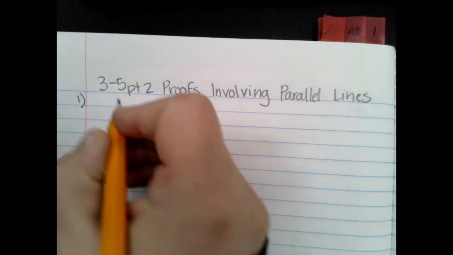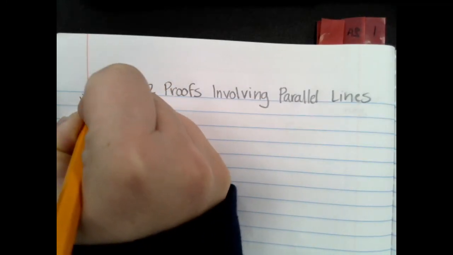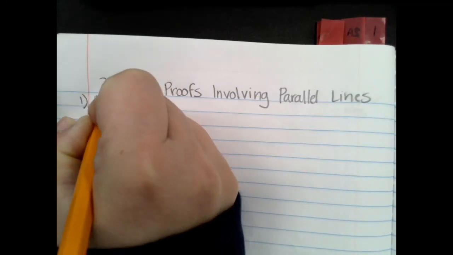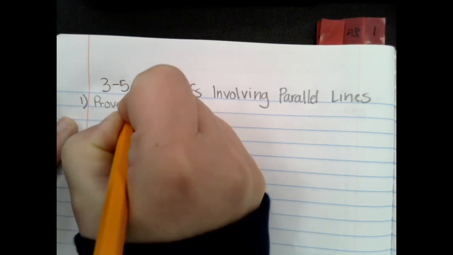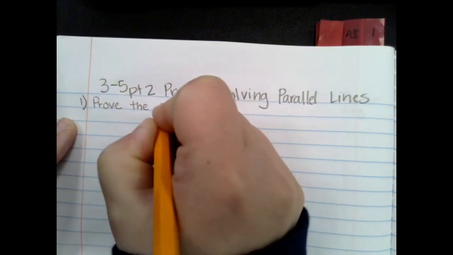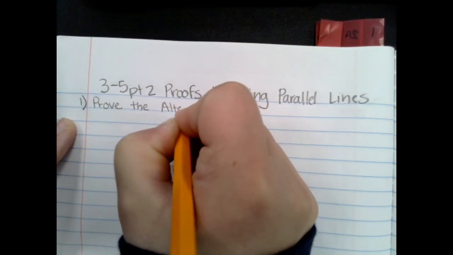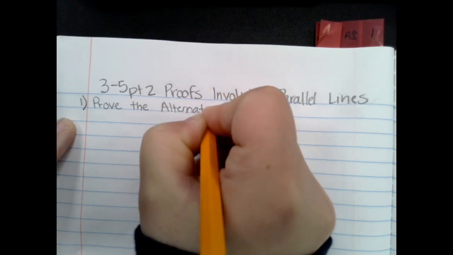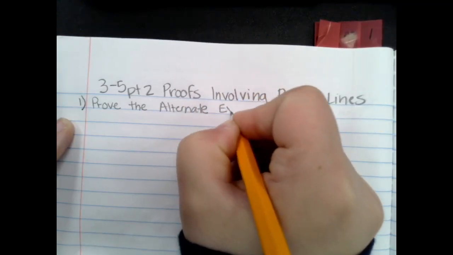To prove the alternate exterior's converse. Prove the alternate exterior angle converse.